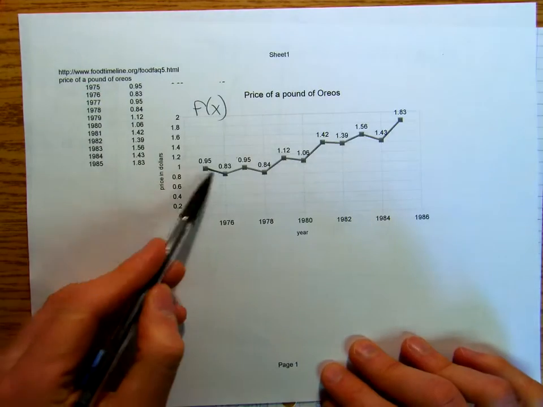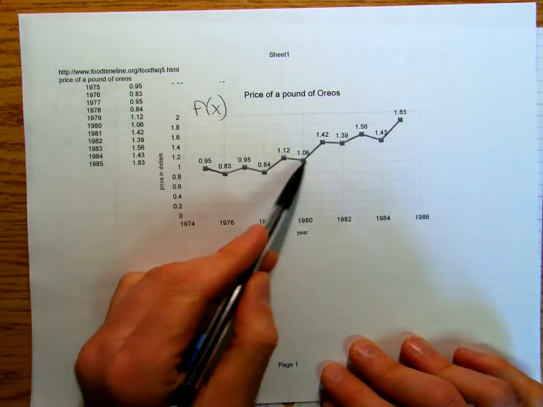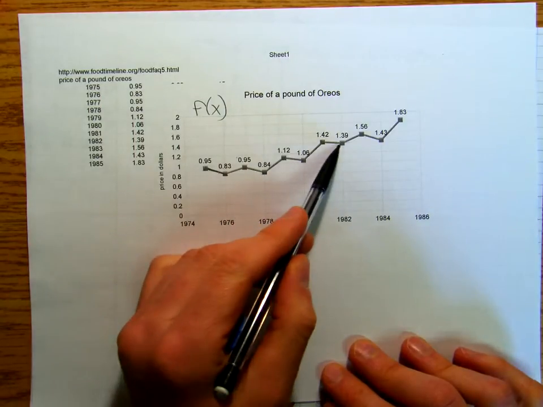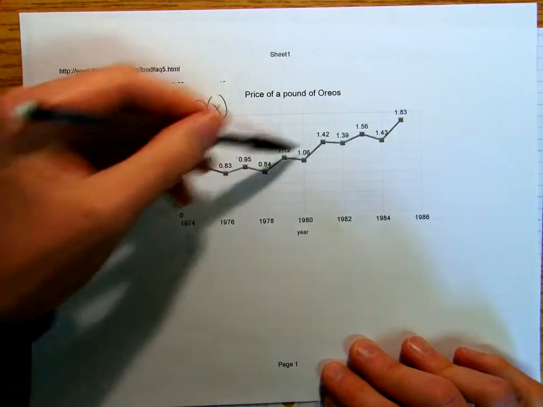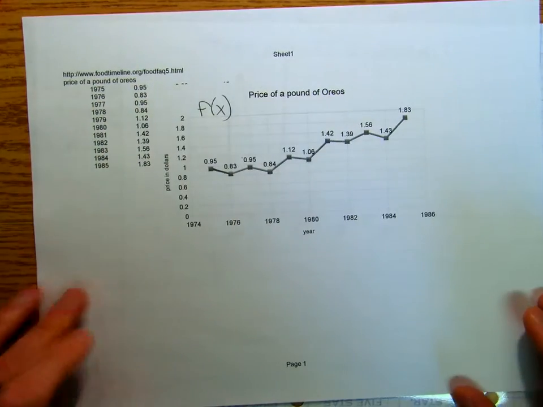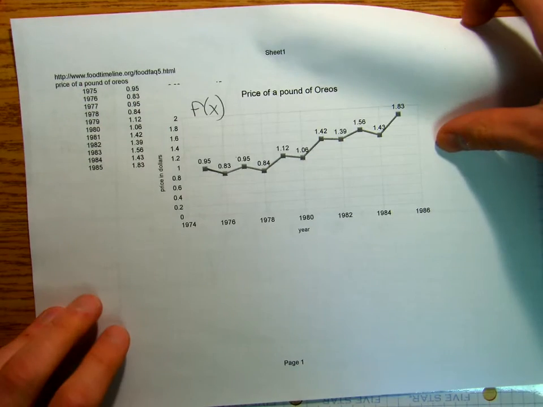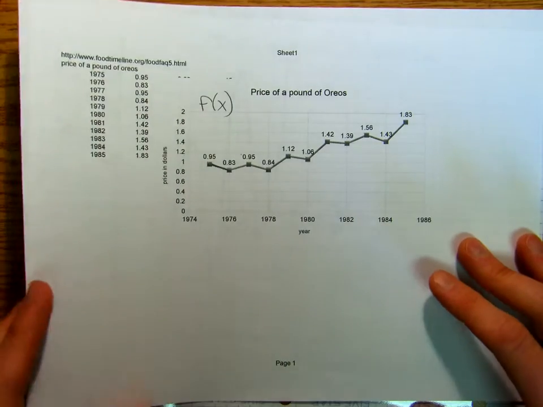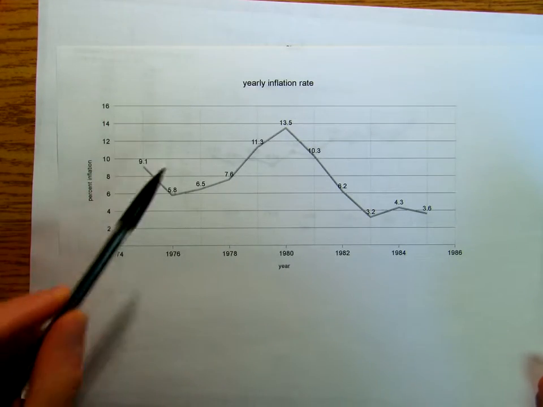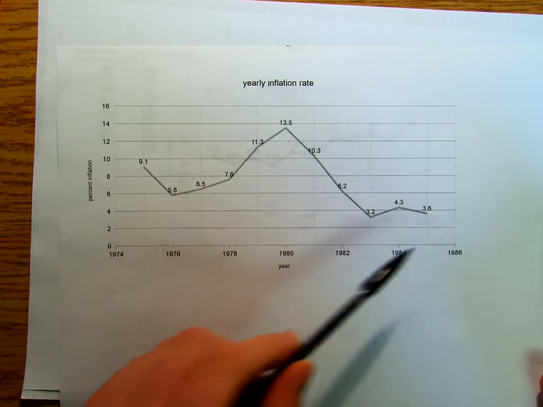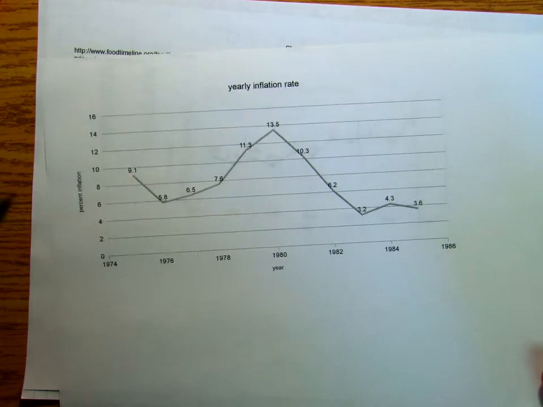So even though the price of Oreos is going down basically every other year, overall the price of Oreos is going up. Okay, there's that video. In the next video, we're going to go back the other way and take yearly inflation rates and convert that into a graph of dollars. Okay.